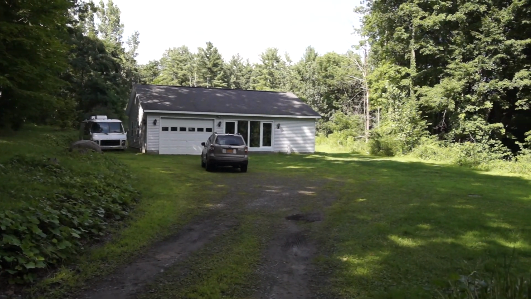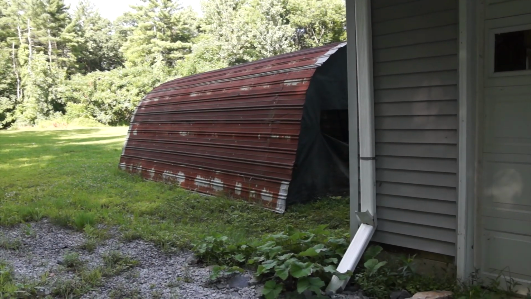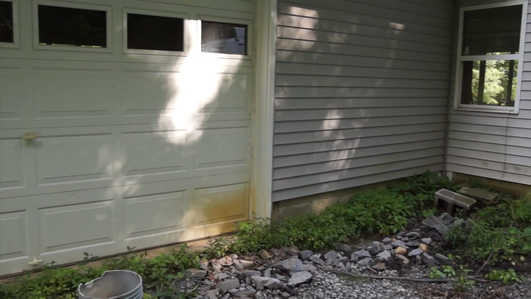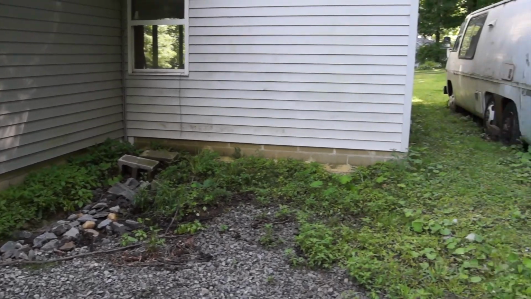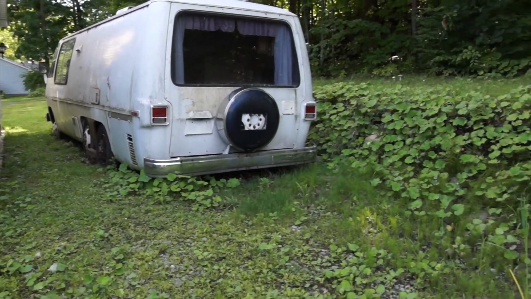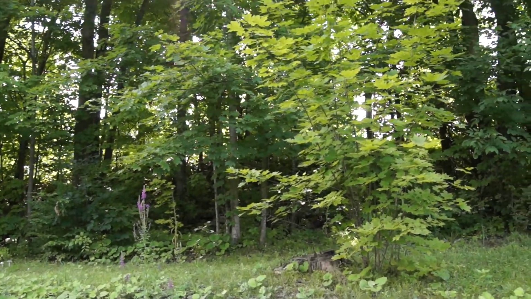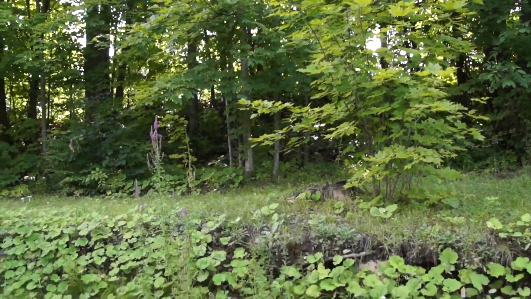We're going to go behind the studio. Okay, we're behind the studio now. That's the garage door leading into the back studio. And this is the side of the studio with the dirt wall, and then again up above that another slope.